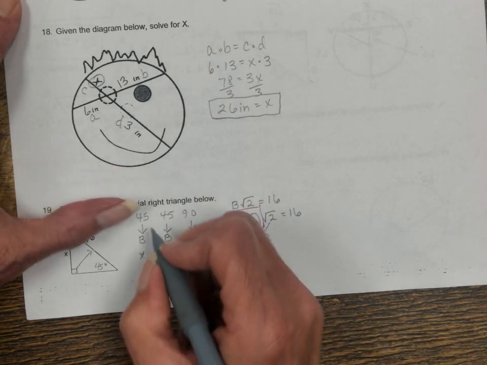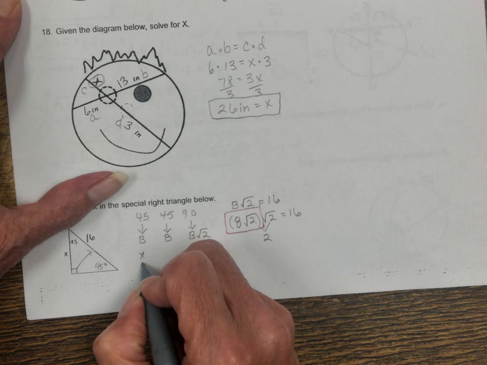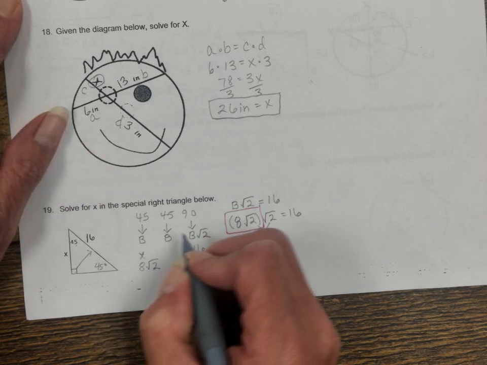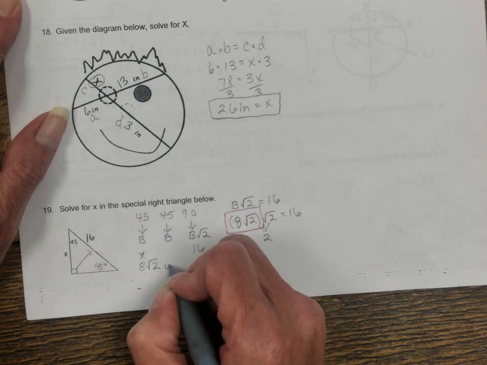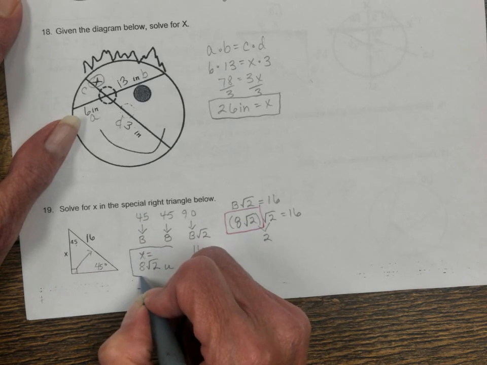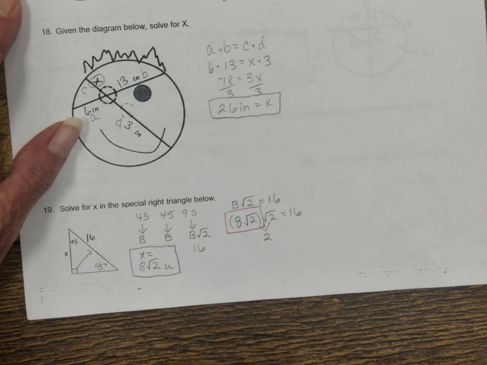So my building block is 8 times the square root of 2. Well, I'm going to take that back over here. My building block is 8 times the square root of 2. I don't have a unit of measure, so it's in units. So my x equals 8 square roots of 2 units for that special right triangle.